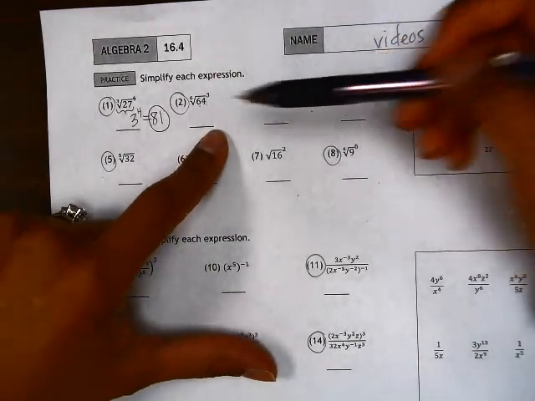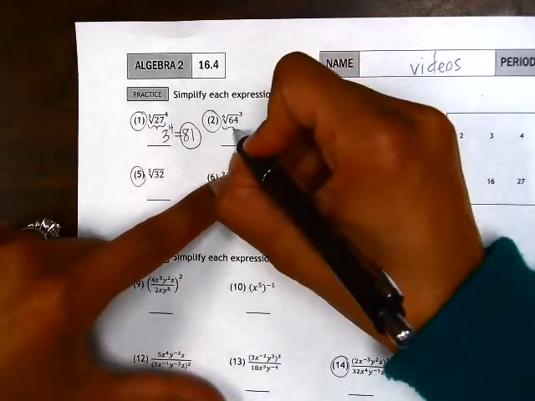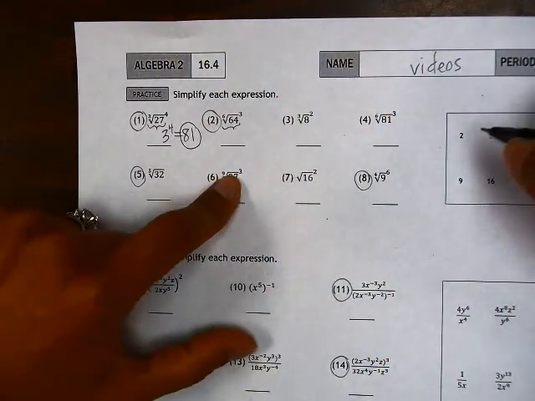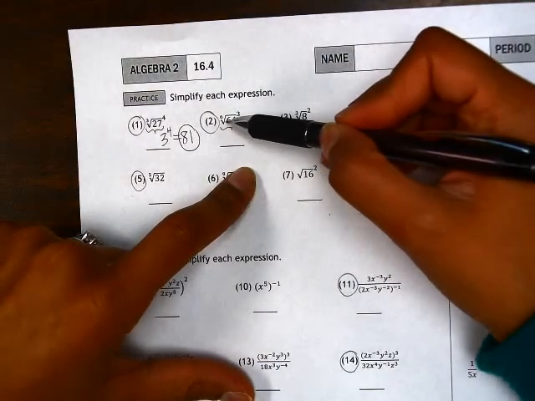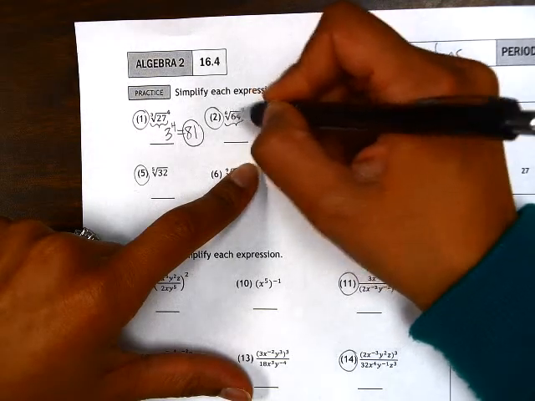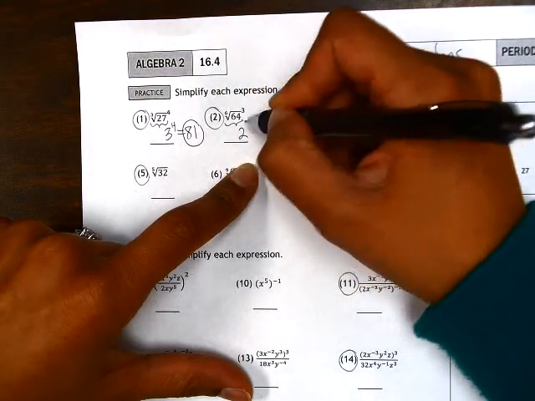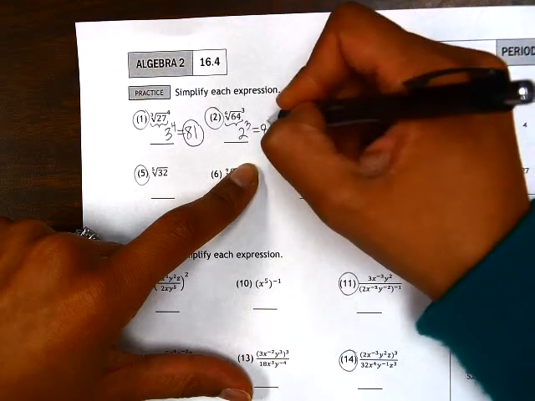On number 2, we have 6th root of 64. If you're not sure what the 6th root of 64 is, I'll also show you another way of doing this problem. If you can recognize that 2 times itself 6 times is 64, you can say 6th root of 64 is 2, and then you're cubing that. So 2 to the 3rd is 8.